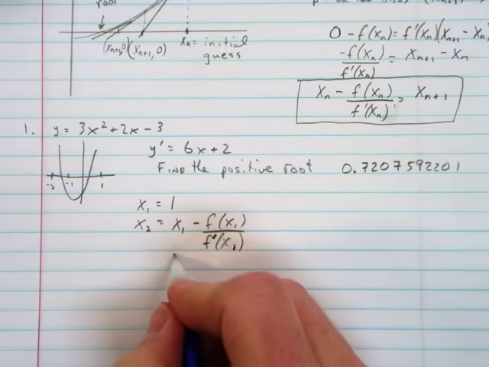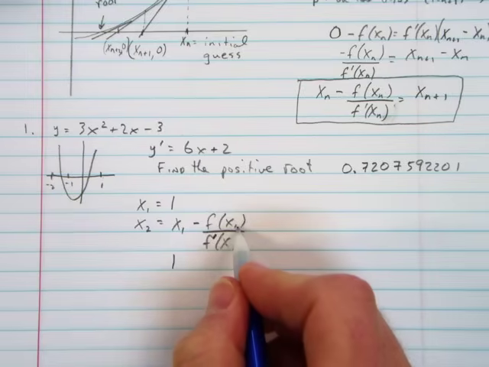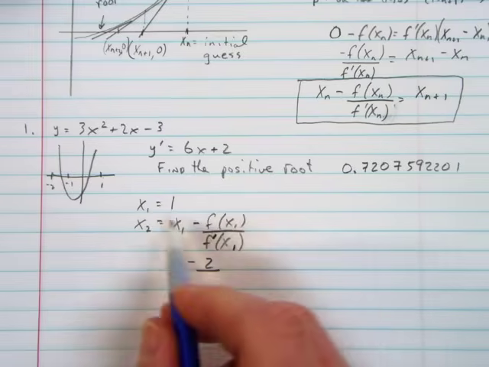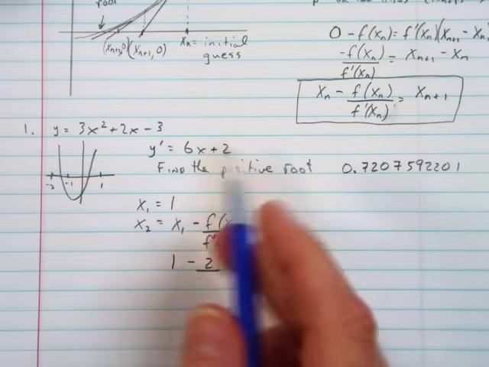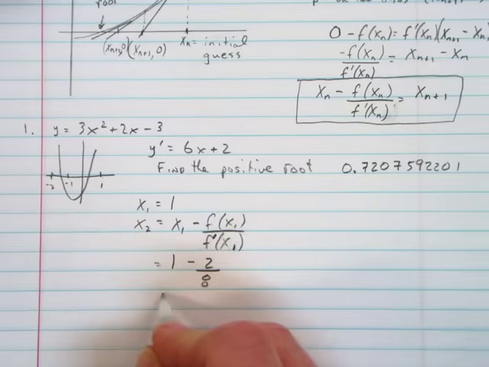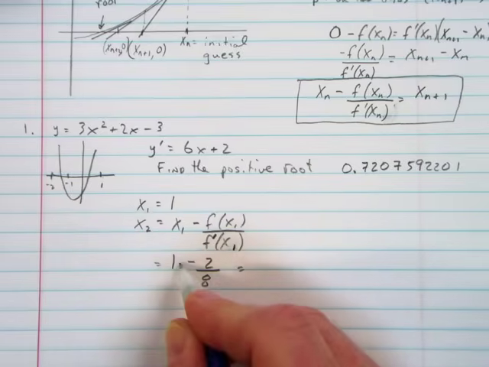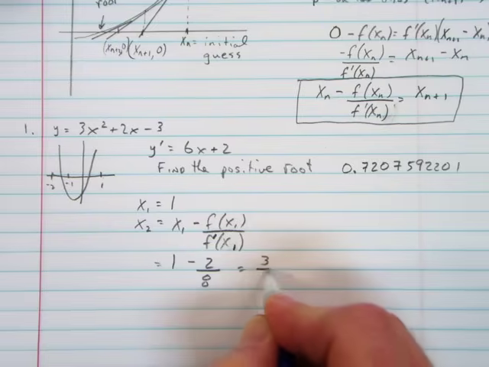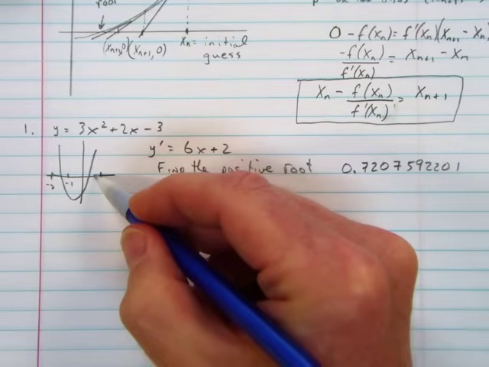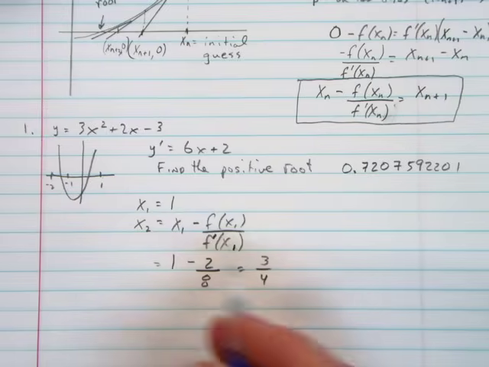So we have 1. What is f of x sub 1? We already did that, plugged it in. That's 2. If we plug 1 into our derivative, we get 8. So this gives us 1 minus a fourth, 3/4. So that is our next approximation. It's a little bit closer to this.